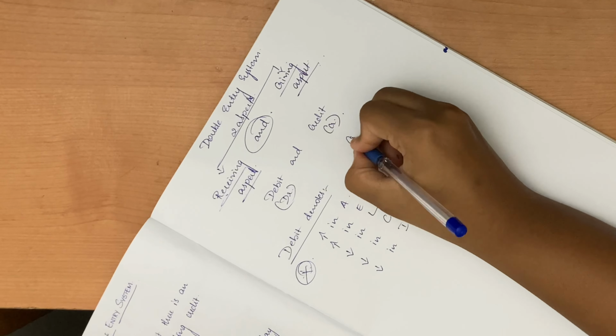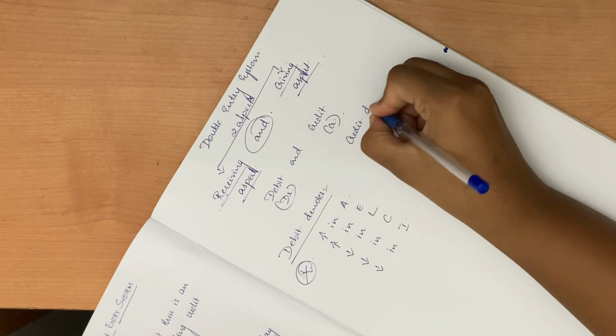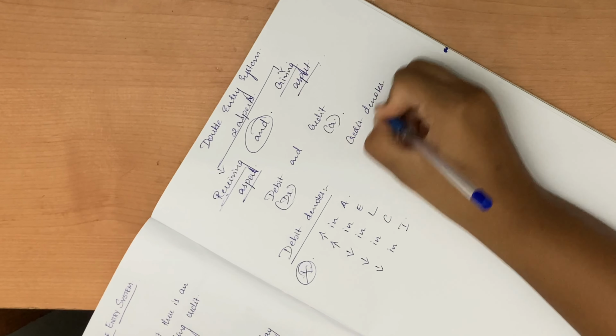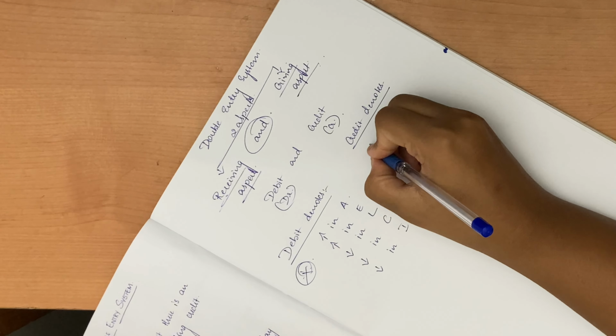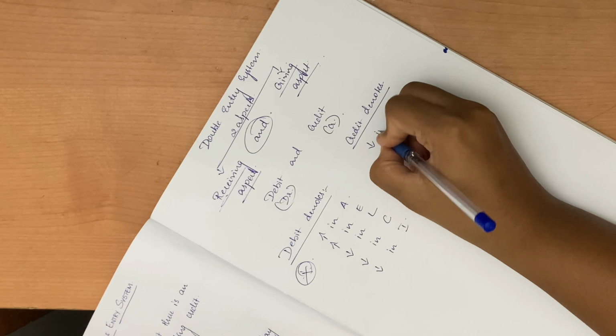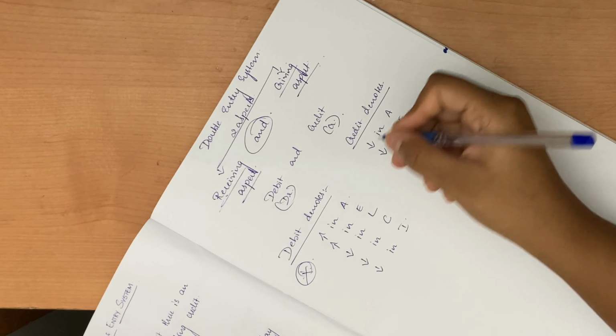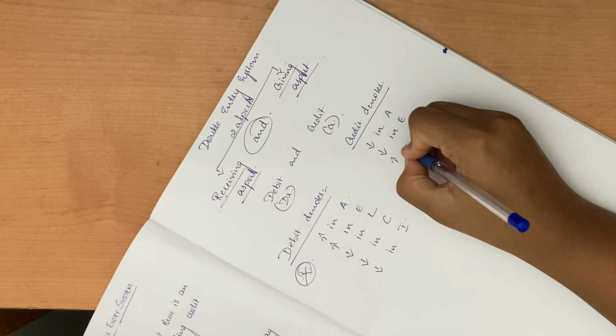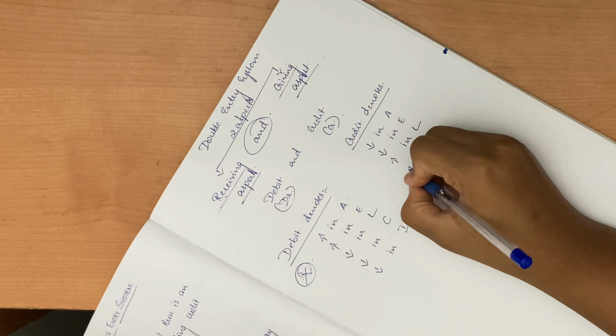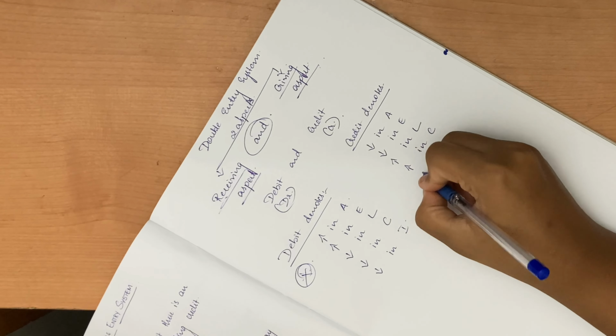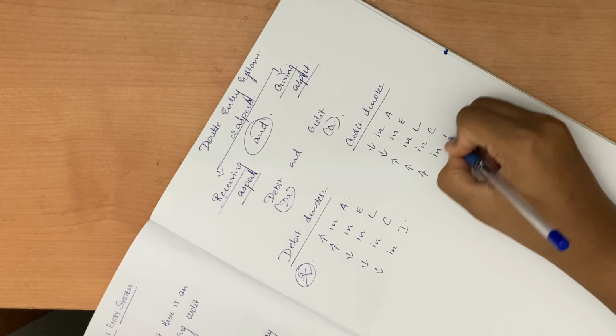And credit denotes a decrease in assets, a decrease in expense. I think by now you'll know what's the next thing: an increase in liability, an increase in capital, and an increase in income.